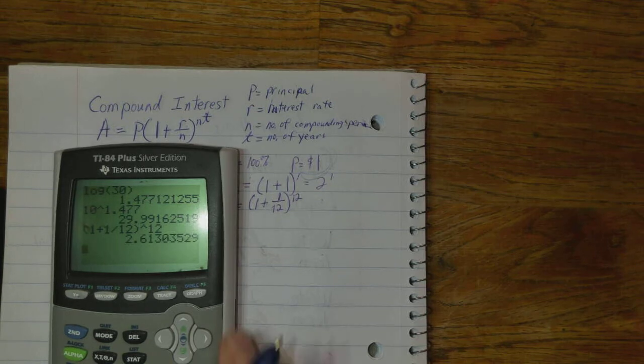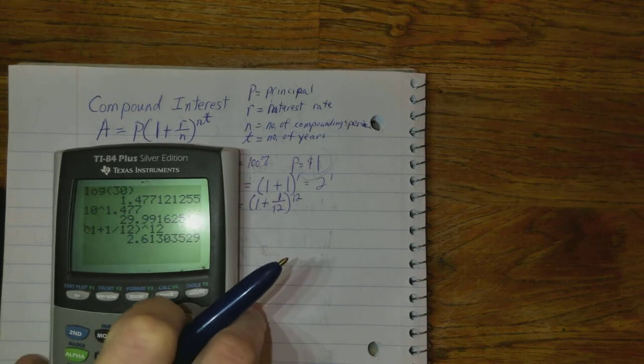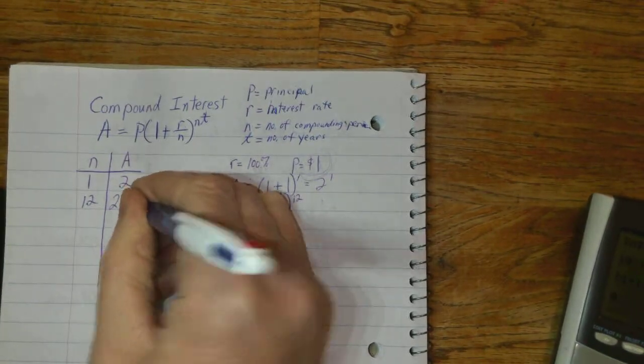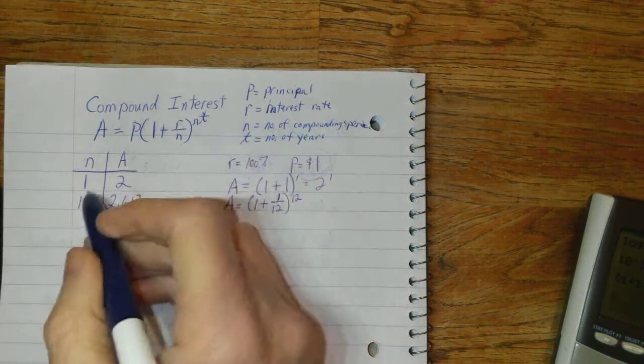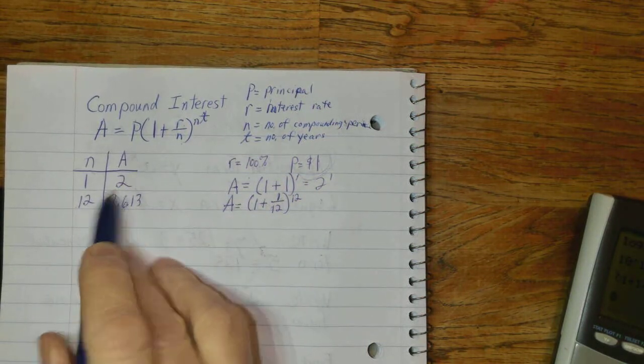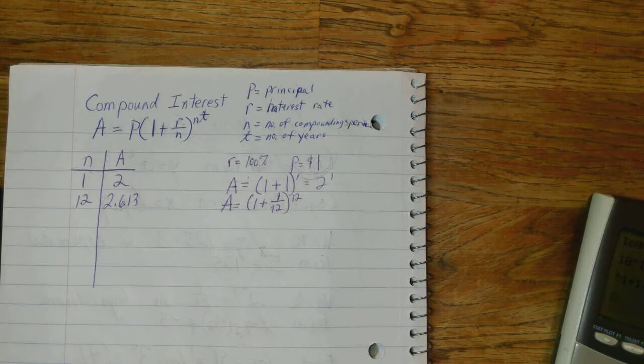I'm getting 2.613, to the nearest tenth of a cent. So $2.61. If I compound every month, I would get 60 more cents, and relative to $2, that's fairly significant.